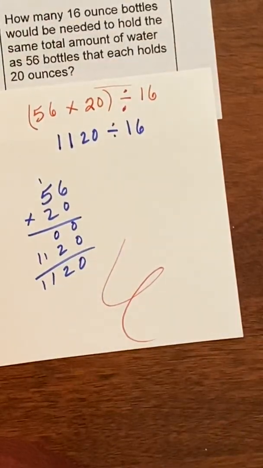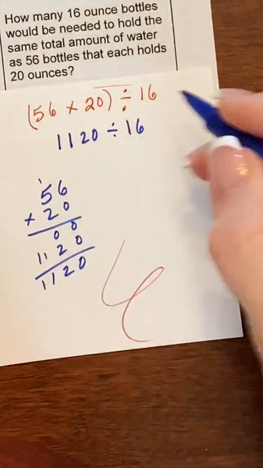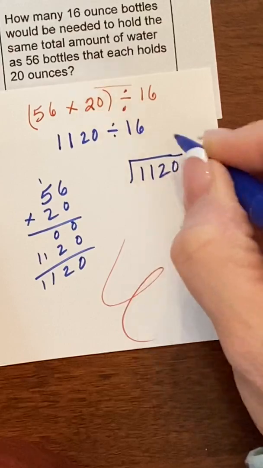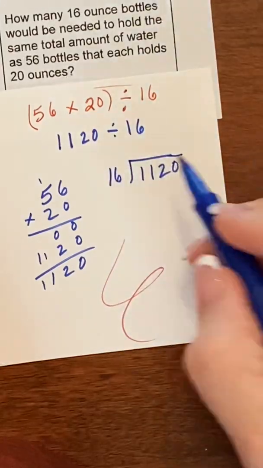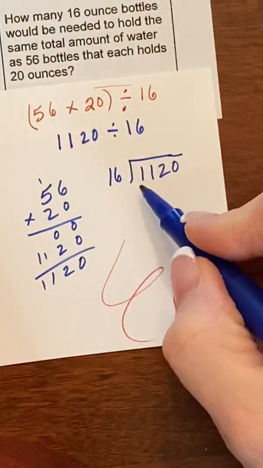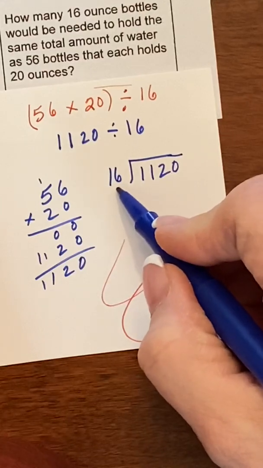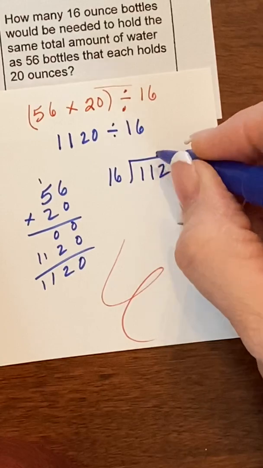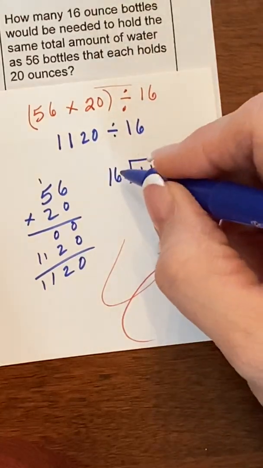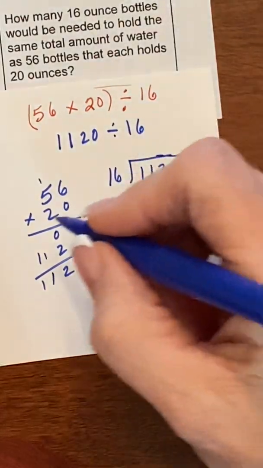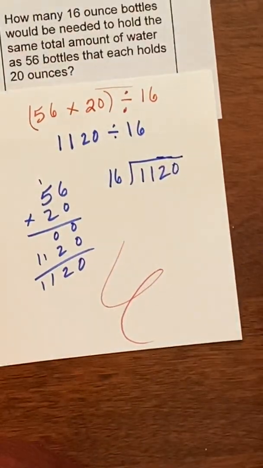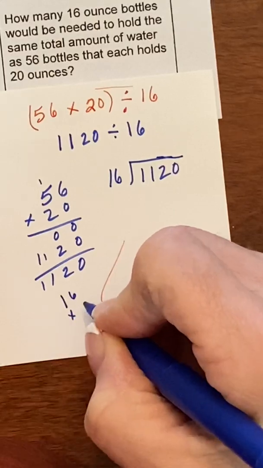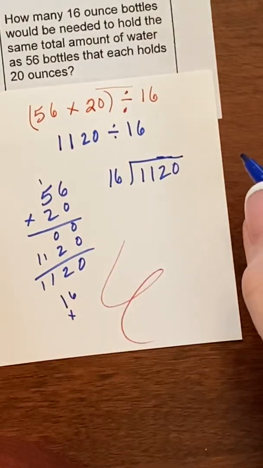So our dividend is always the first number, the one that we drop inside of this house. Here you could do your multiples of 16, but we are going to be dividing 16 into 112. So I'm just going to find a little spot down here and multiply 16 times 8.